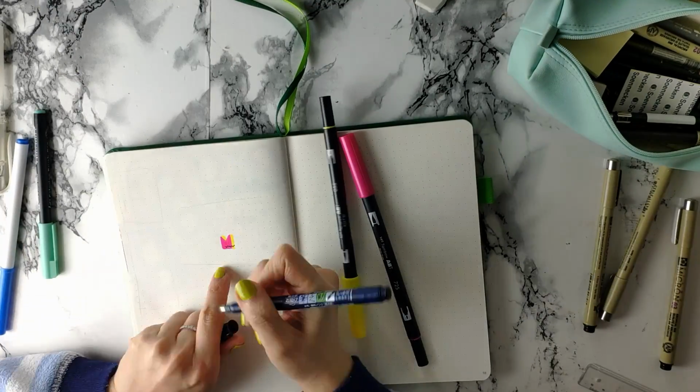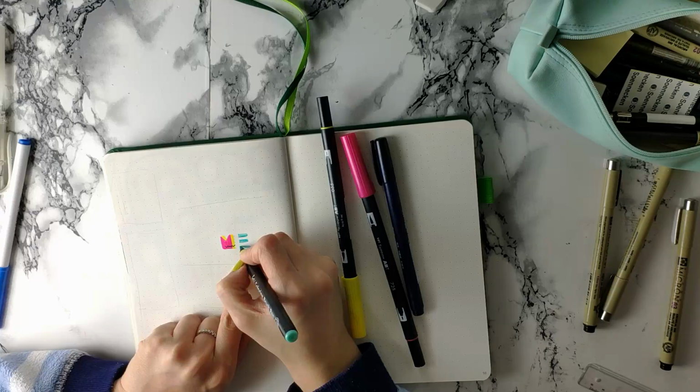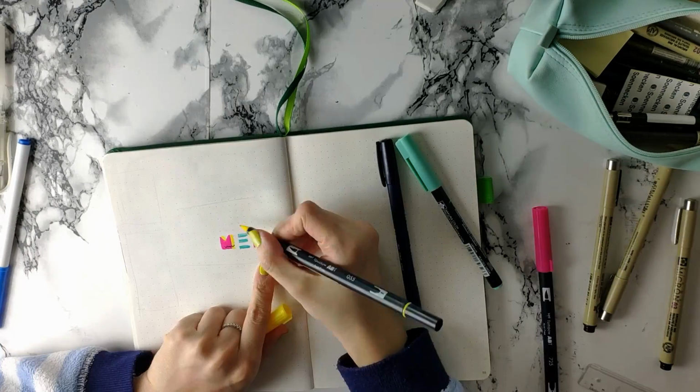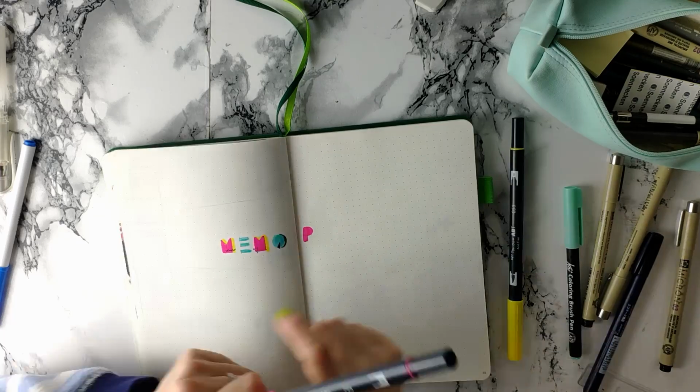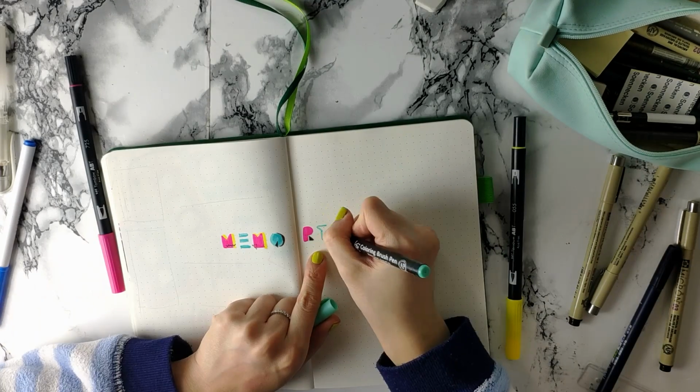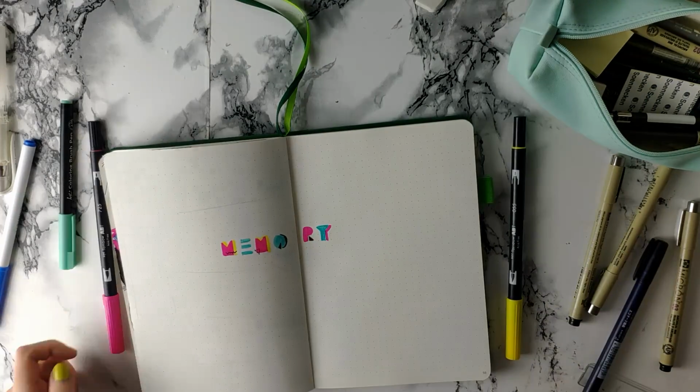Last page, as usual, it is my memory page, and I use the same font as my one line a day, of course using the colors that I chose. And after this page, we're done.